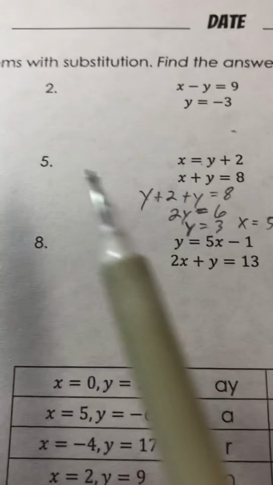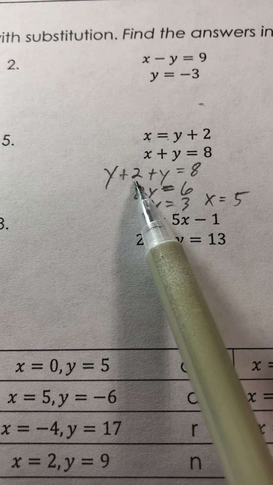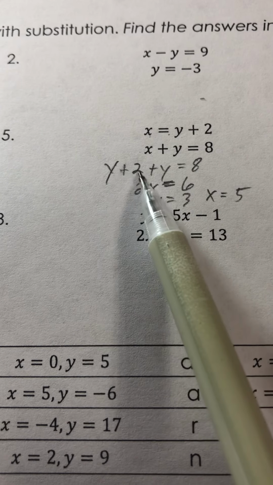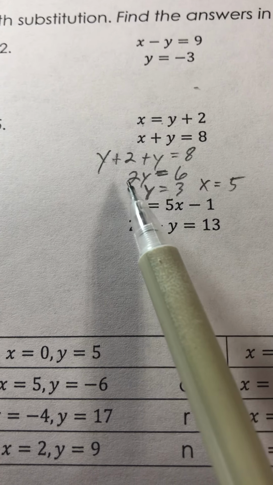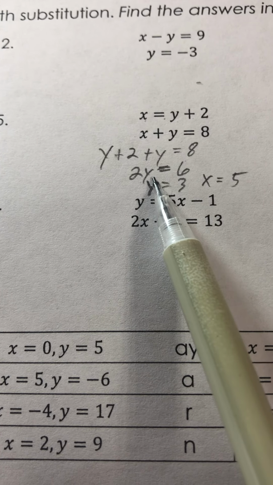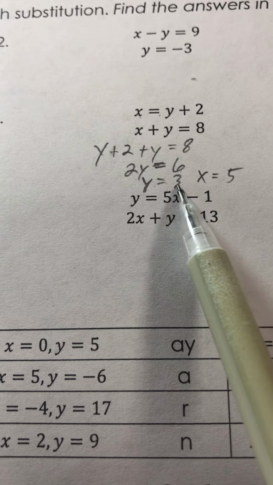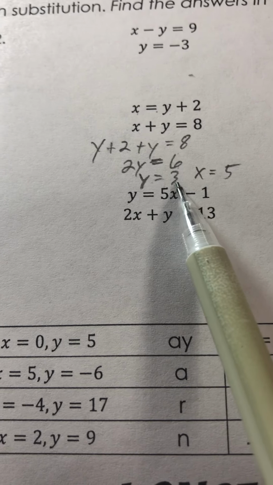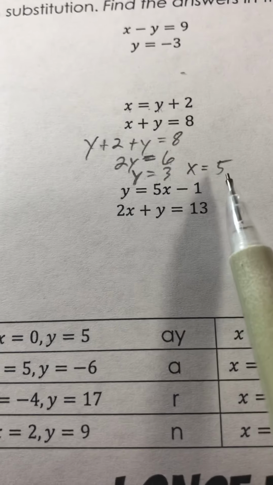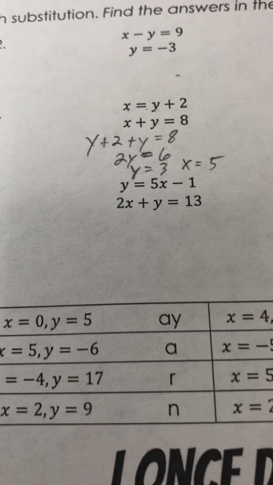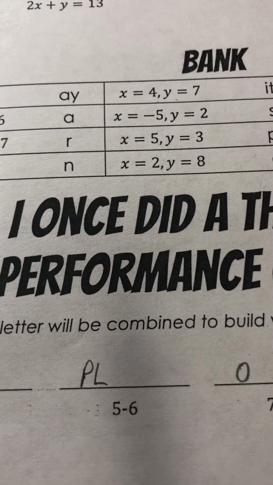Solving that puzzle. For number 5, here my x equals y plus 2. So for x, I'm going to put y plus 2 plus y equals 8. So now I'm just dealing with y's. I end up with 2y, and I subtracted 2 from both sides, and I get 6. And then I divide both sides by 2, and I get y equals 3. So y equals 3, I plug that back in here. 3 plus 2 equals 5, so x equals 5. So I should have 5, 3. And 5, 3 is right here, PL. So you should have where 5 goes a PL to start that word.